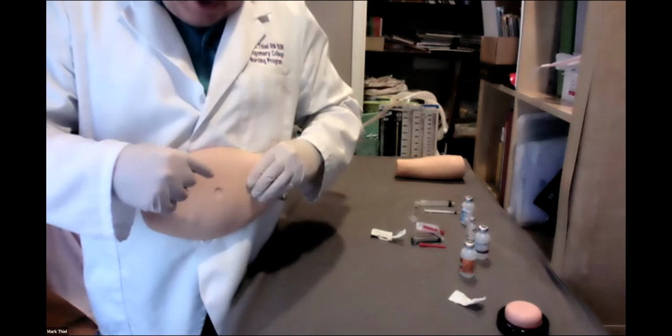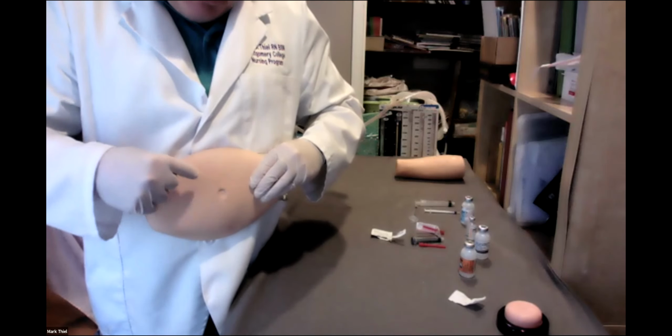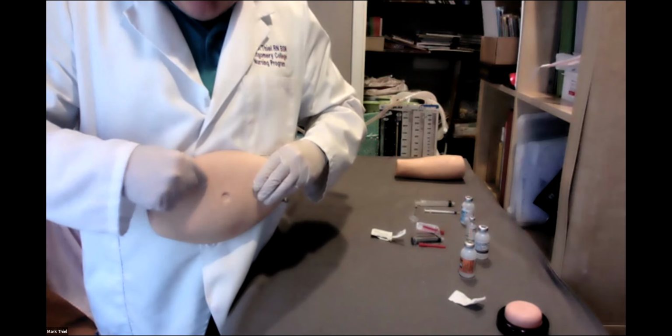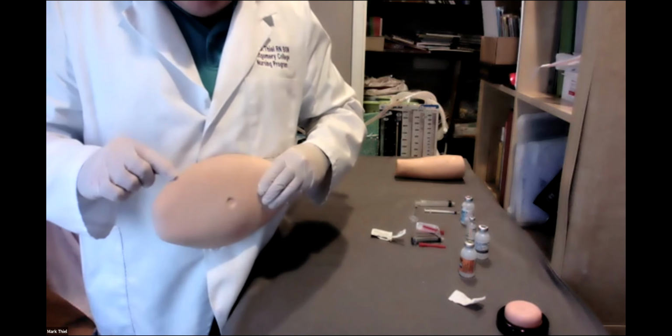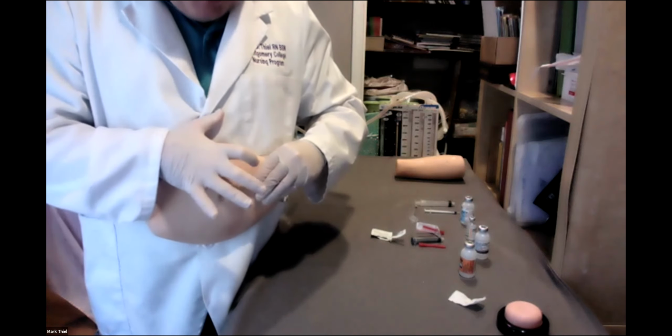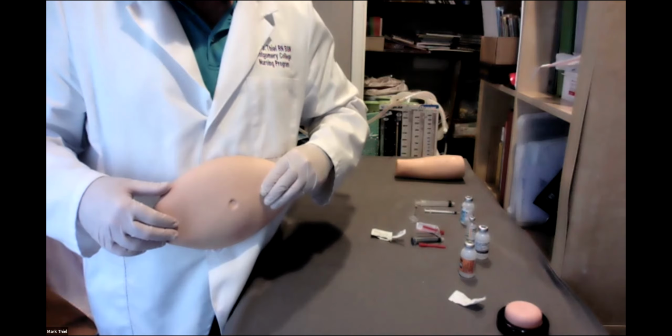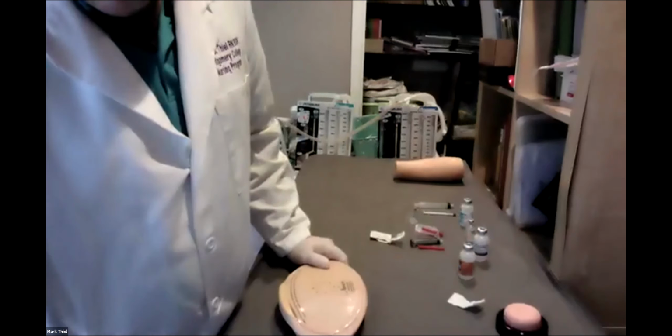Of nursing note, we never inject, obviously, into the umbilicus, and we stay outside 2 inches from the umbilicus. So your injections are out here. Of other sites, the fronts of the thighs into the sub-Q.